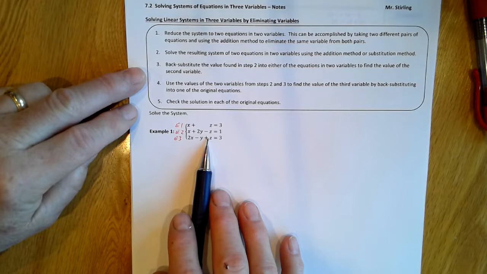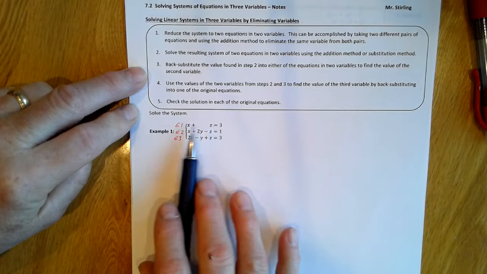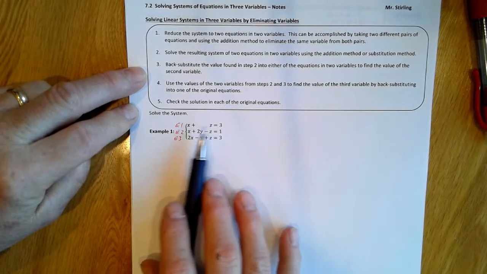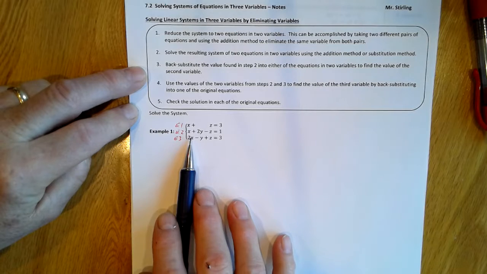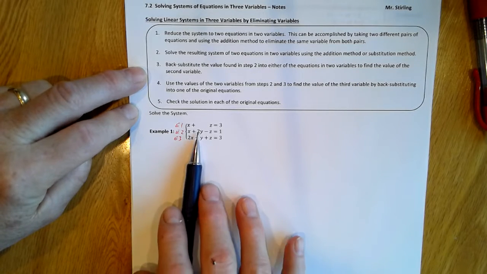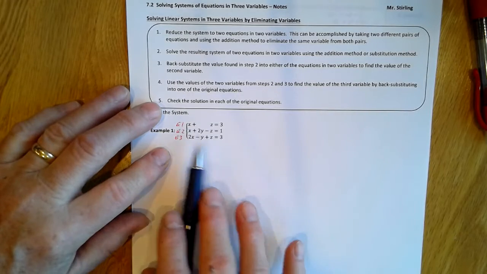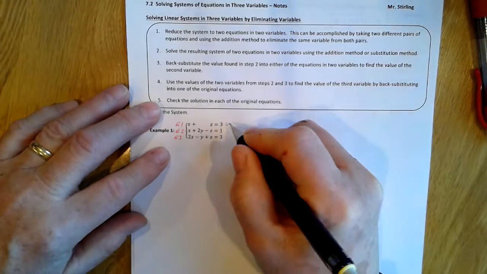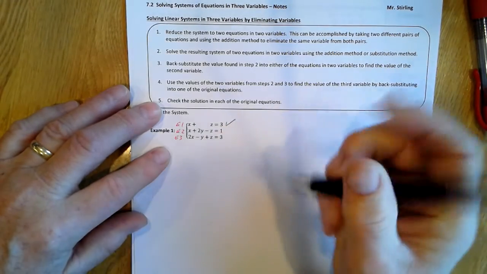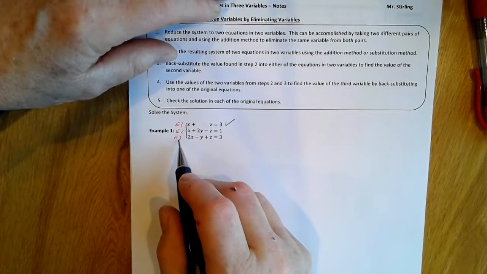So let's get started. Since the first equation has just x and y in it, I want to look at equations 2 and 3 and figure out how I would eliminate the y's to only have x's and z's, because I already have one equation right here that's already in two variables of x and y. Okay, so what we're going to do is take E2 and E3.